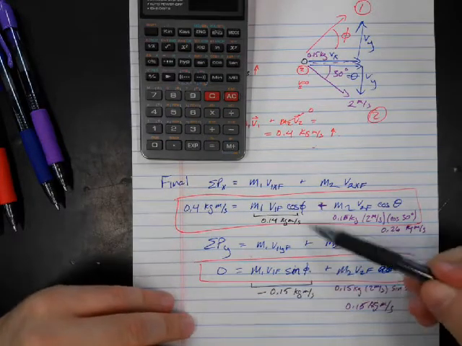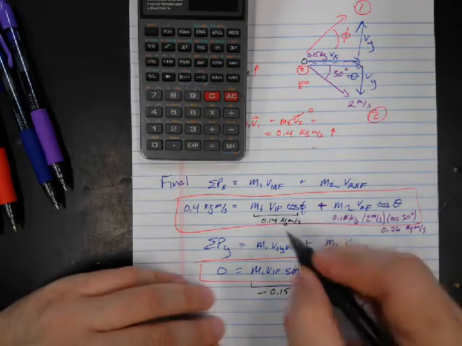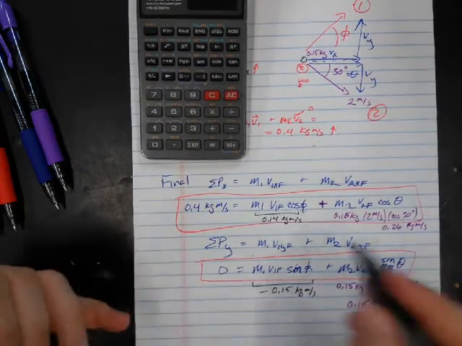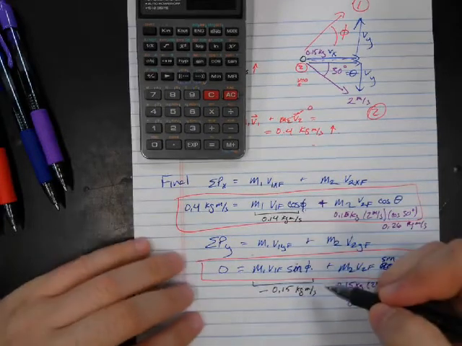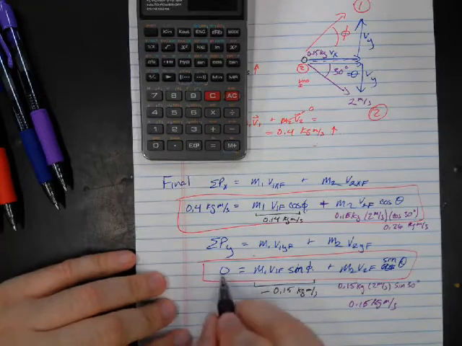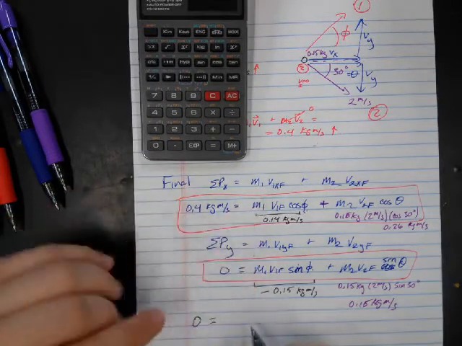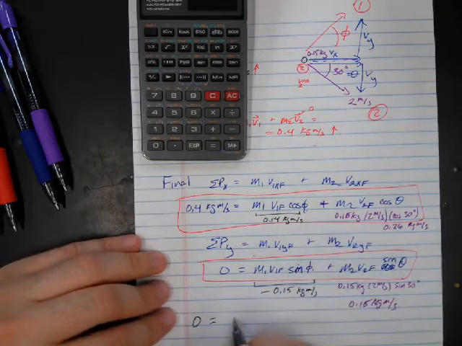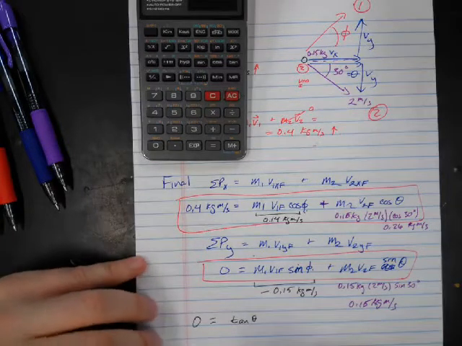And that's going to let us cancel out parts of this. We can figure out what the angle is by dividing these two. So we're going to divide this by this. Did we do something wrong?